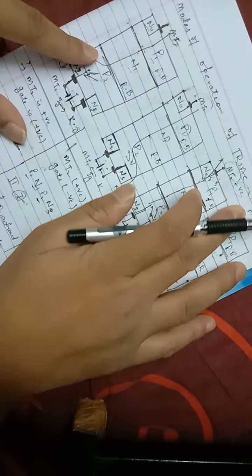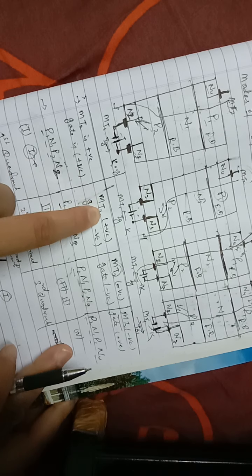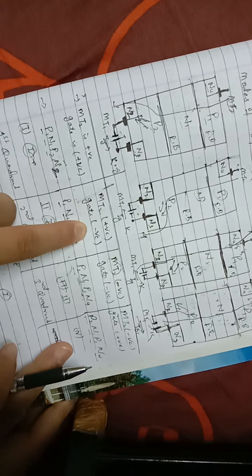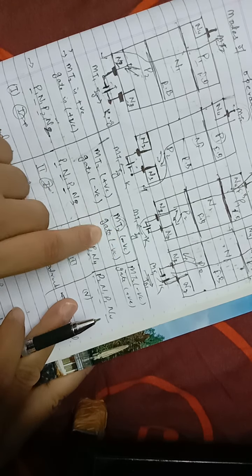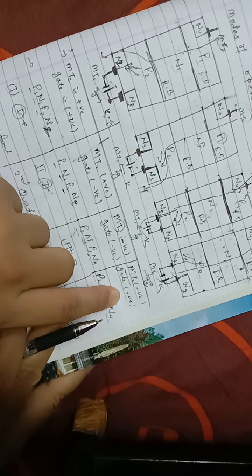Fine. We have understood how modes of operation of TRIAC work. First mode, when MT2 is positive and gate is positive. Second, MT2 terminal is positive, gate is negative. And third mode of operation, when MT2 is negative and gate is also negative. And fourth will be MT2 is negative and gate is positive.